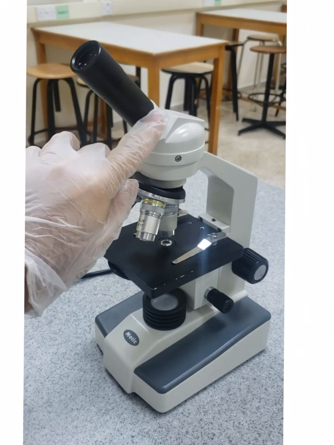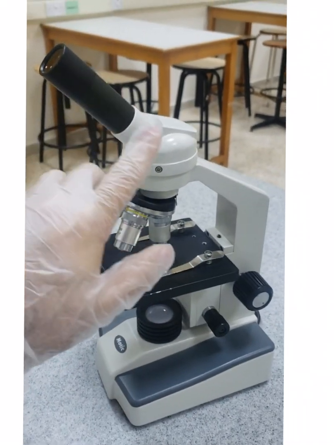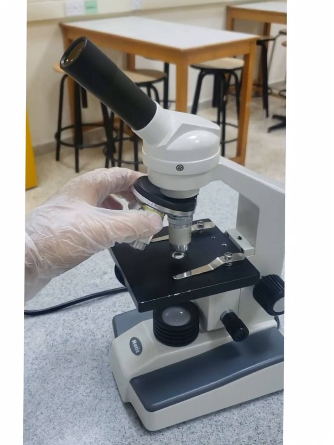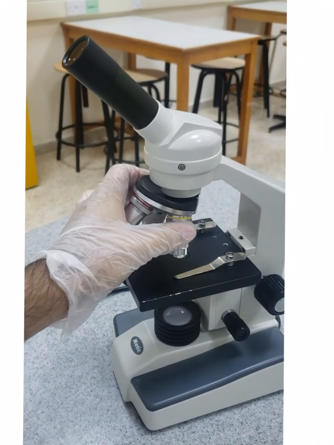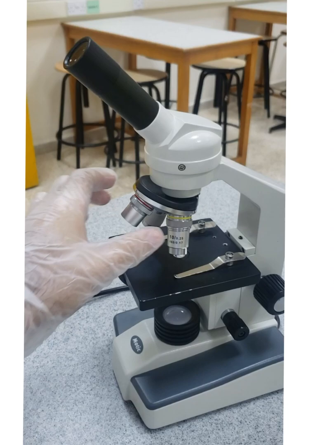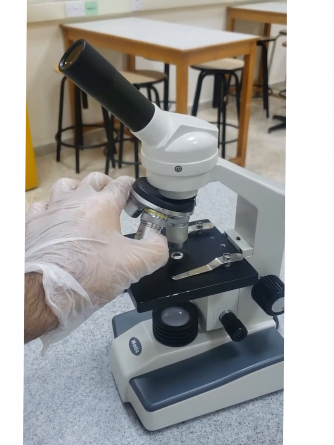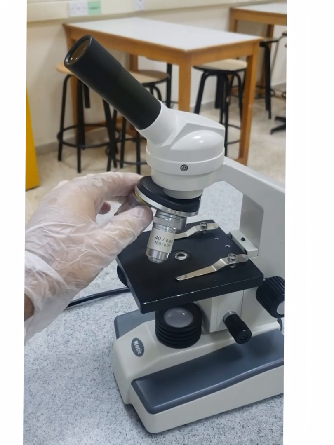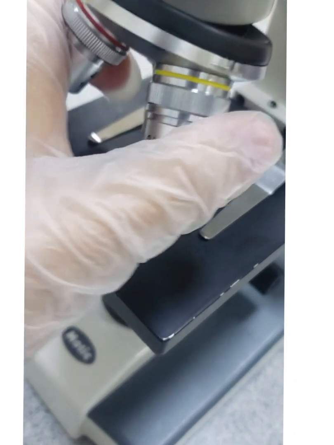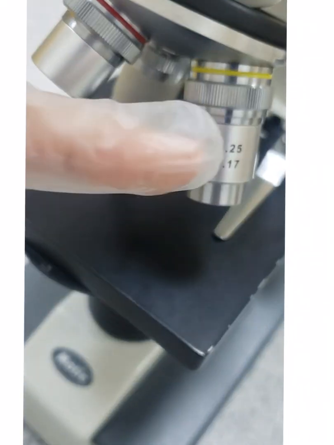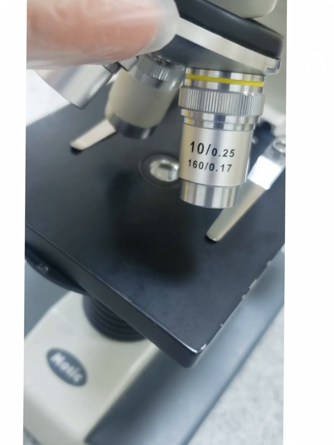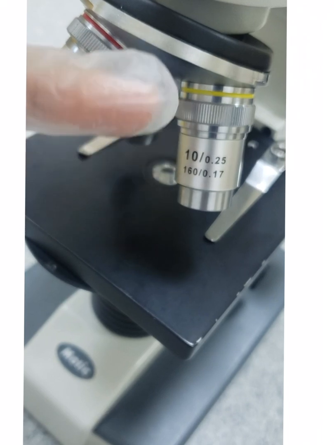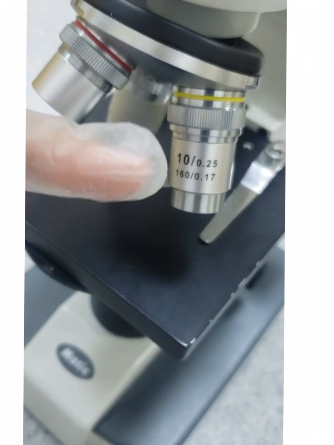And then here you have the body tube. And then here, it's like the nose, right? This is called the rotating nose piece. On this piece I have these objectives, these lenses. Each objective has a different magnification, so I can read it on them. For example, this lens has 10 times magnification. So observing any object through this objective means I am observing it 10 times bigger.